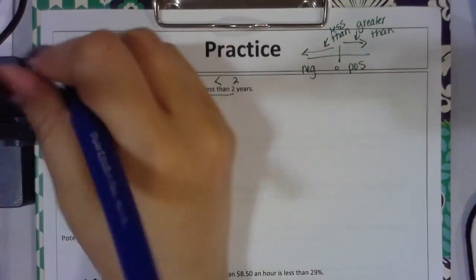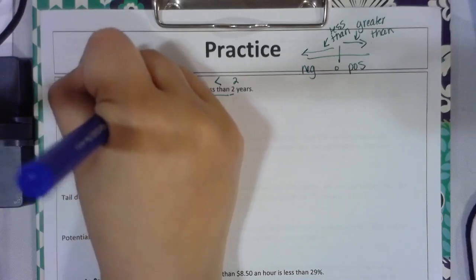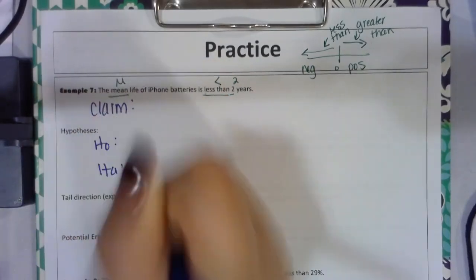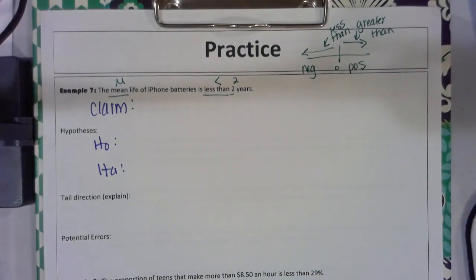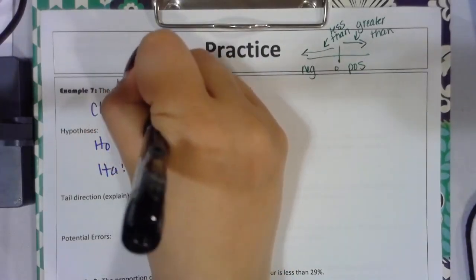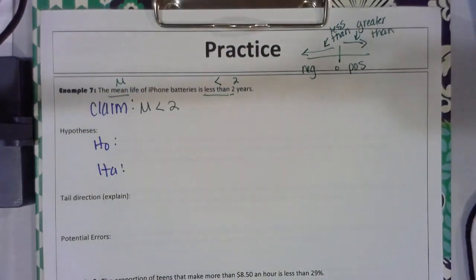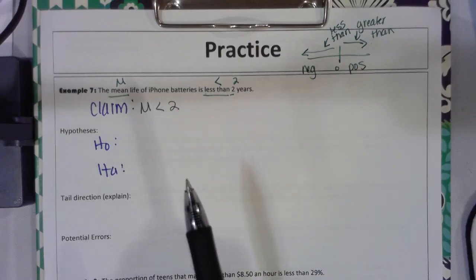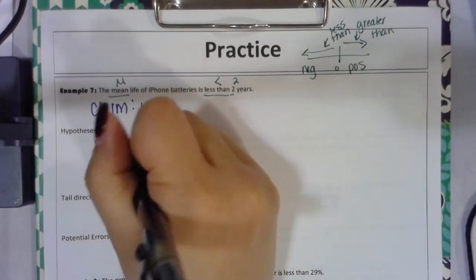Alright. So I'm going to write my claim down. I'm going to write my null hypothesis and my alternative. Alright, well, we already have our claim right here. Your mean is less than 2. Since there is absolutely no equality in this claim, there is no equal to underneath it, then that is your alternative hypothesis.